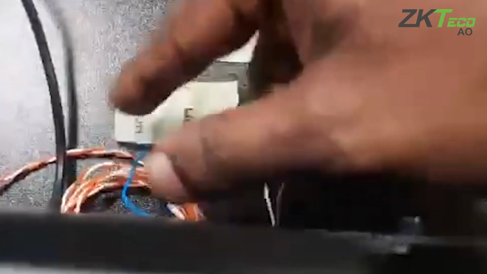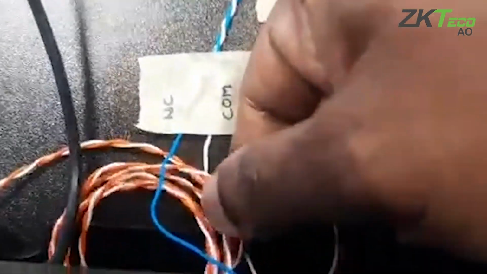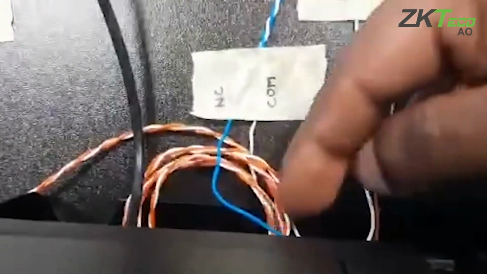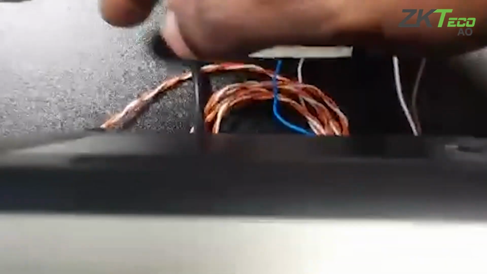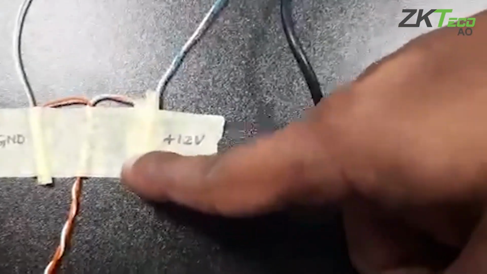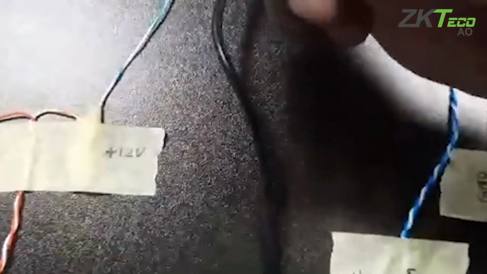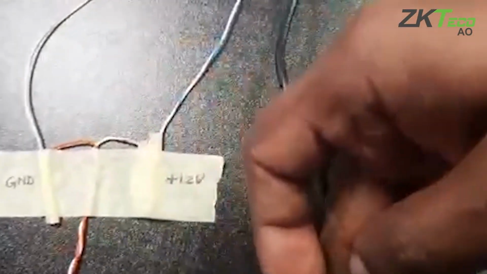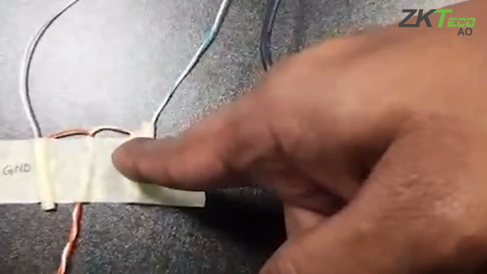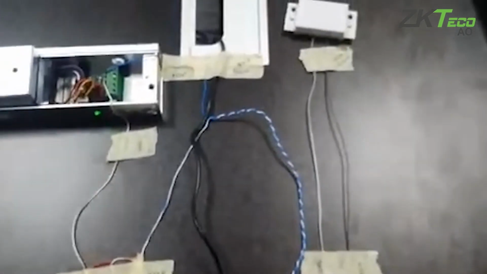So this cable over here is the 12 volt ground of the device supply, it is looped with the lock. So you can see the 12 volt COM is looped, and also the ground of the lock with the ground of the device is looped. So I will share the circuit diagram of the device as well, and also the photo of the connection. You can go through that once.